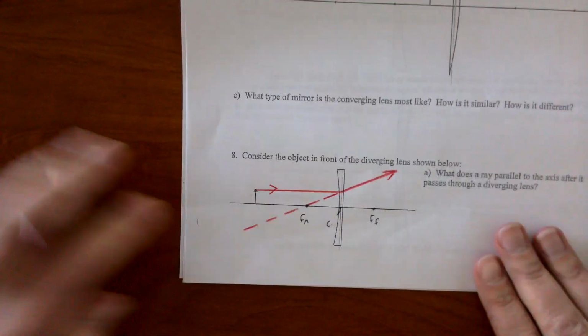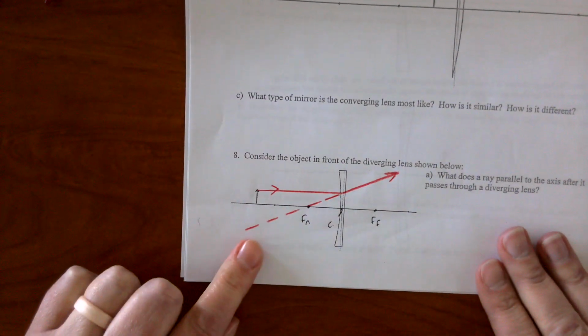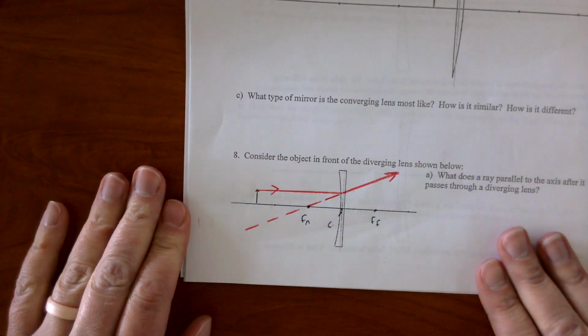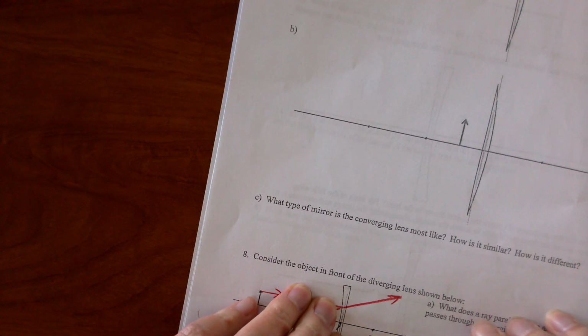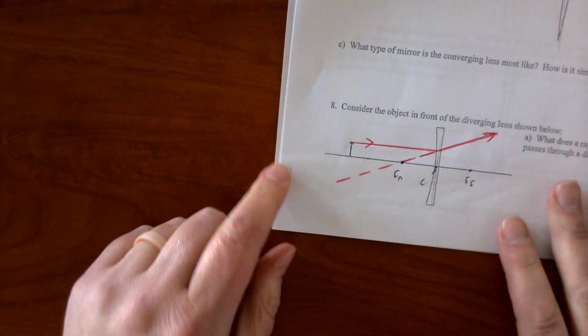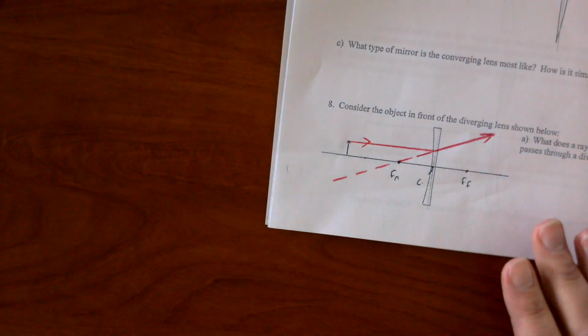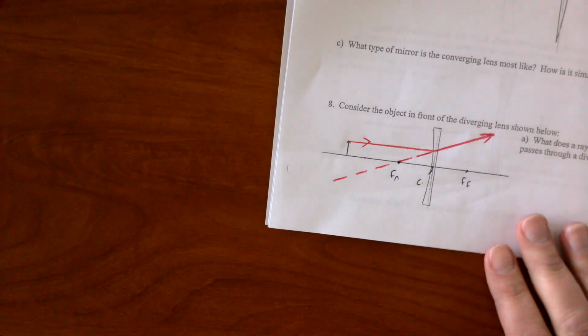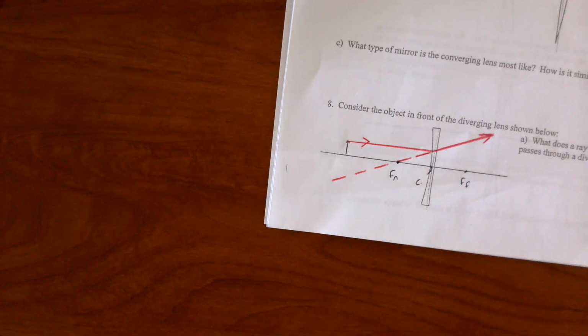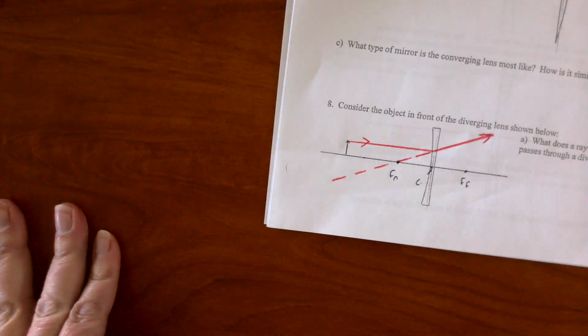Okay? So that's your first ray. And some of you might be going, are you sure that's how it behaves? And I can show you how that is how it behaves. Just give me one second.